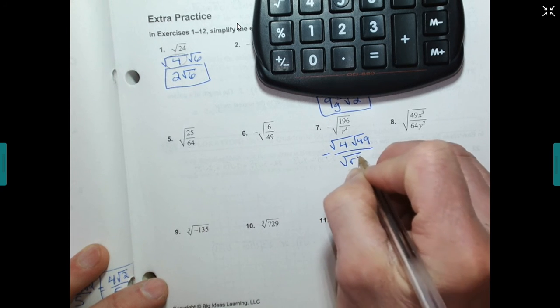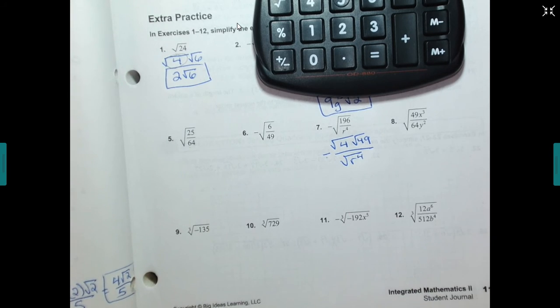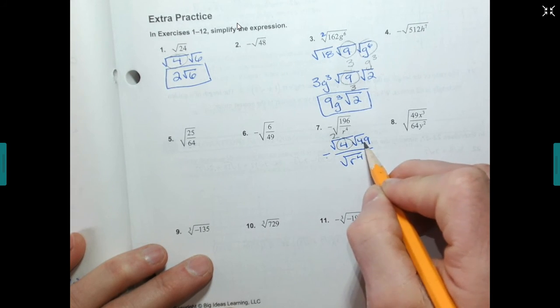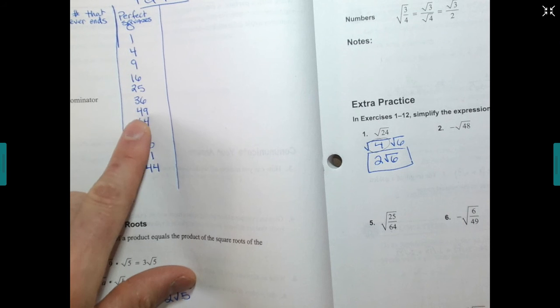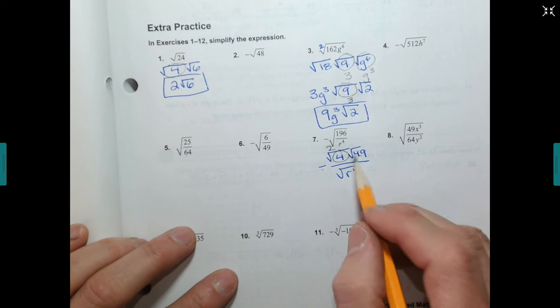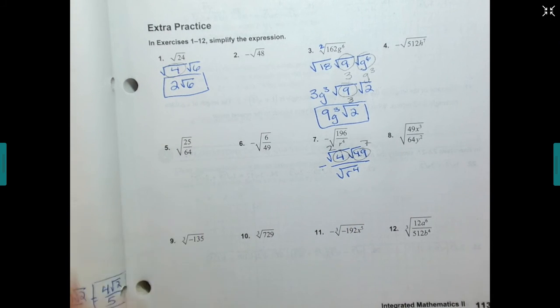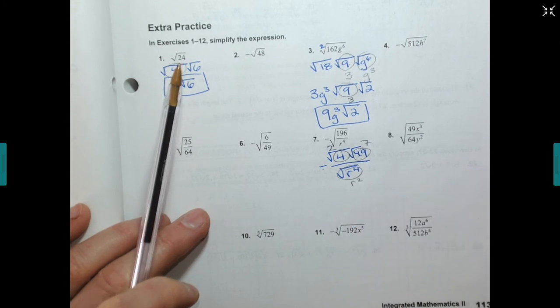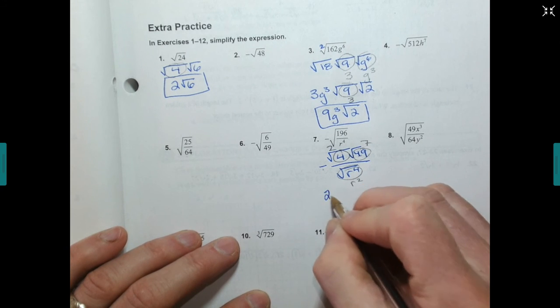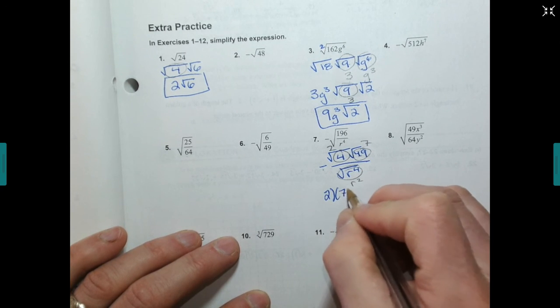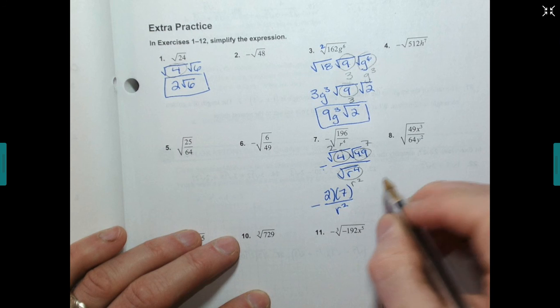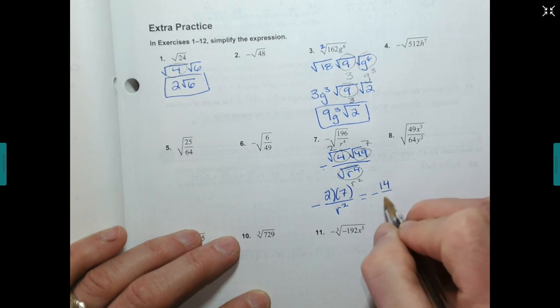Over the square root of r to the 4th power. So 4, I could take out a 2. Now 49 happens to be one of my perfect squares, so it's 7 times 7. So for 49, I could take out a 7, or simplify it to 7. And then r squared times r squared equals r to the 4th. So I have 2 times 7 over r squared, and a negative. So it's negative 14 over r squared.